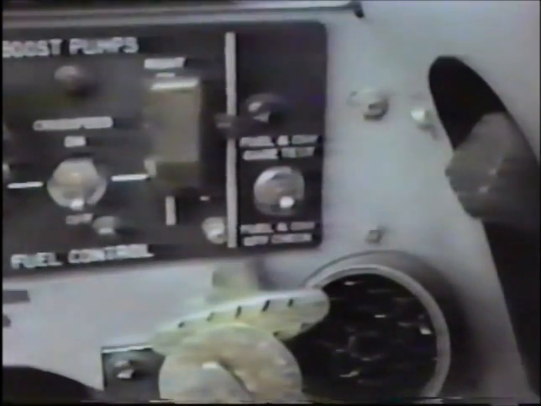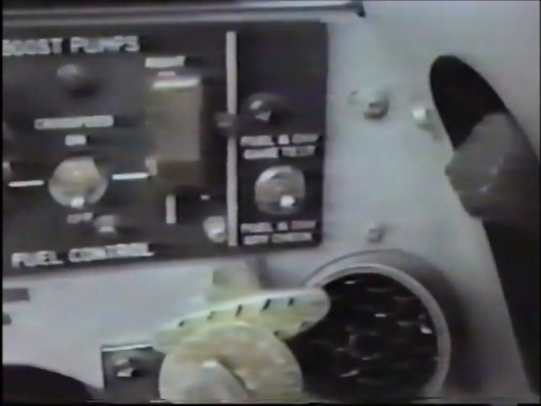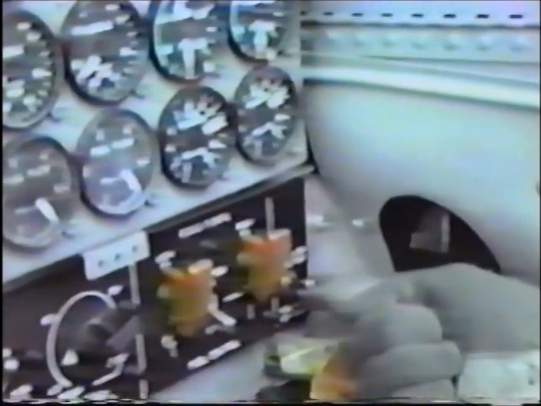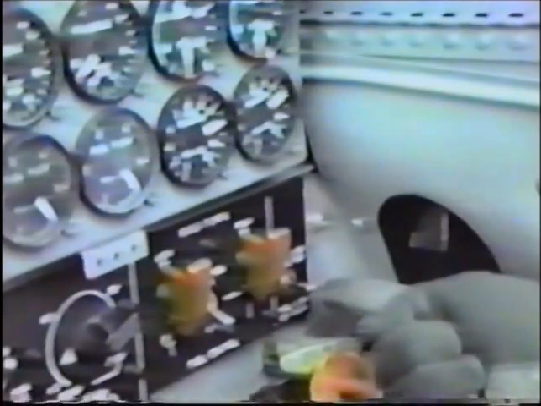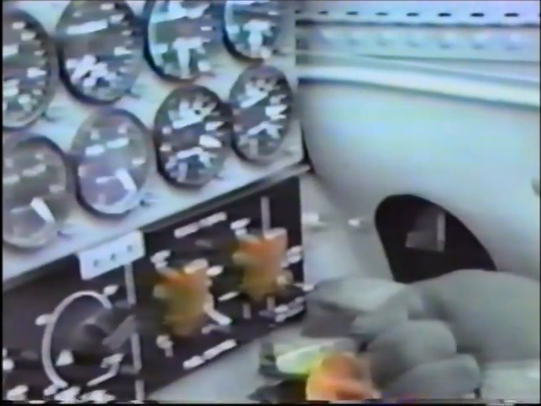Next, place the fuel and oxygen check switch to gauge test. This will cause both fuel quantity indicators and the oxygen quantity indicator to move counterclockwise. At approximately 1 liter, the master caution and oxygen low-level caution light should illuminate. After noting the movement, release the switch. The fuel and oxygen indicators should return to their original quantities.